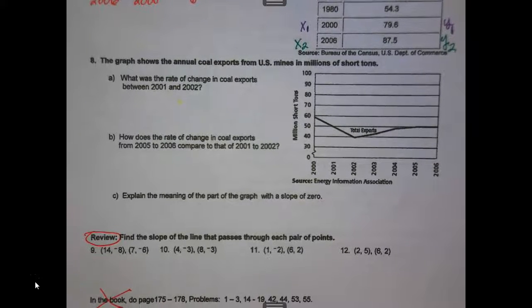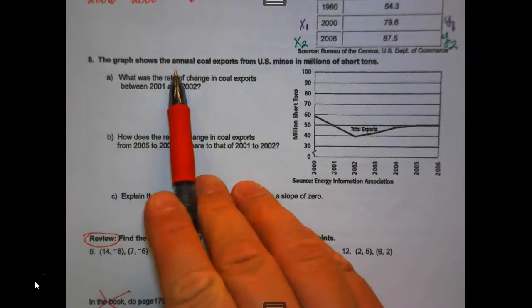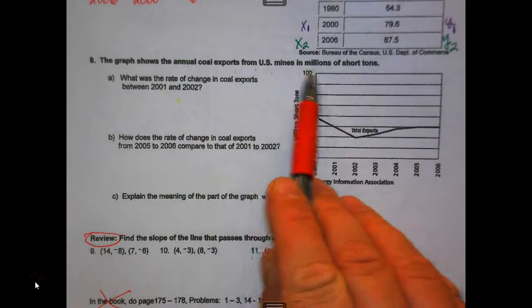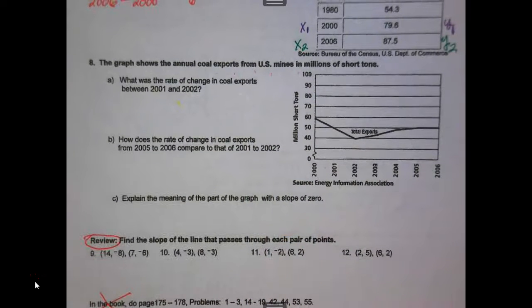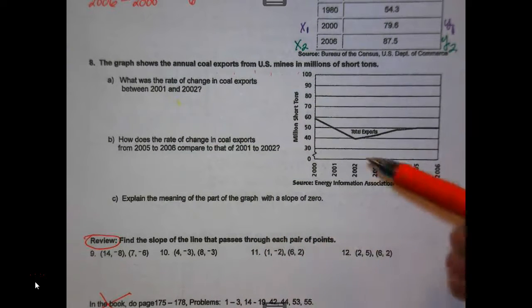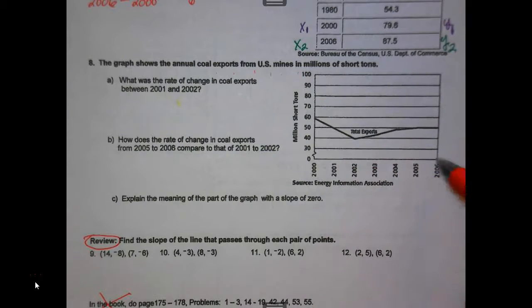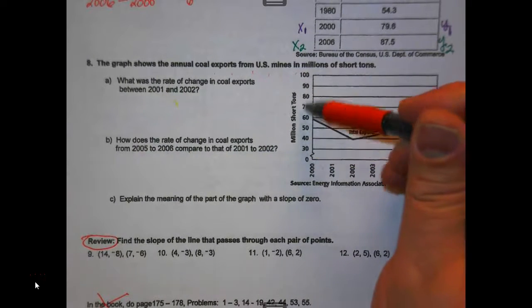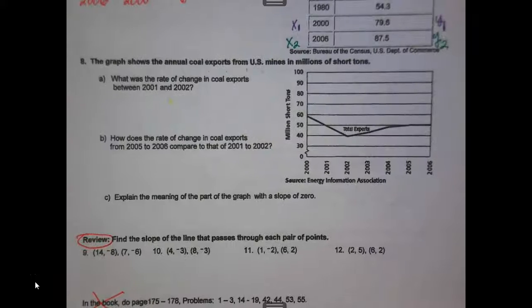It says the graph shows the annual coal exports from U.S. mines in millions of short tons. So here's the year. These are X's. The millions of short tons are Y's. Okay. Between 2001 is our X1.